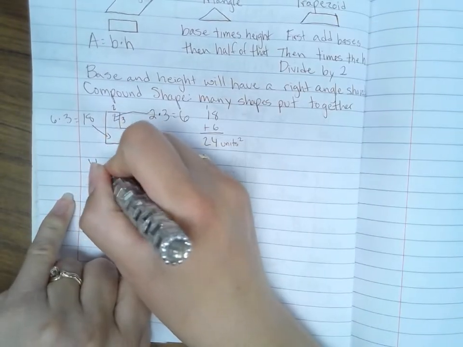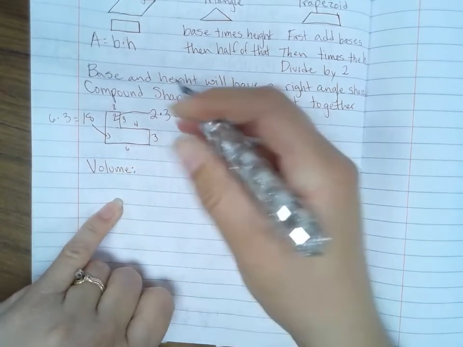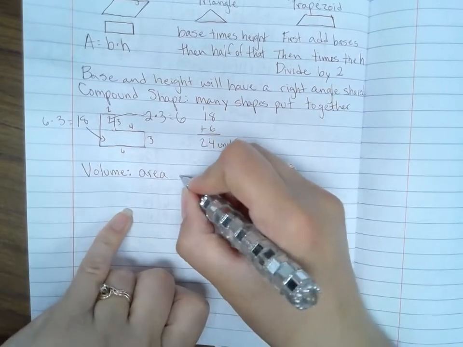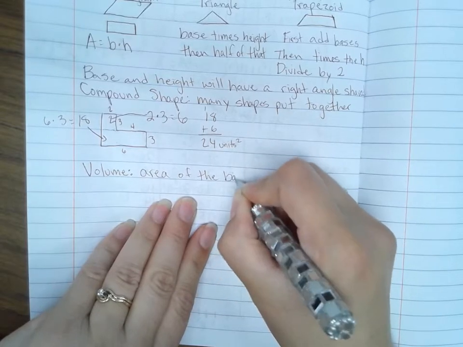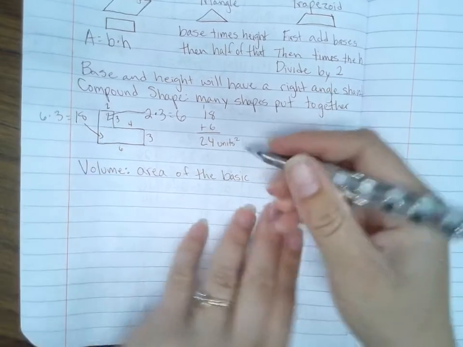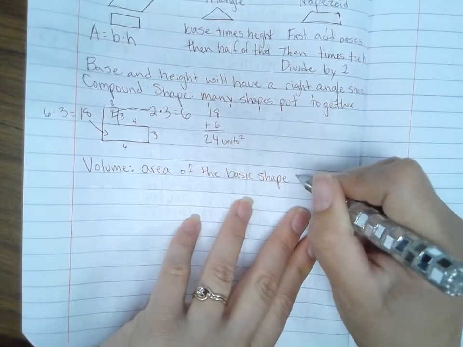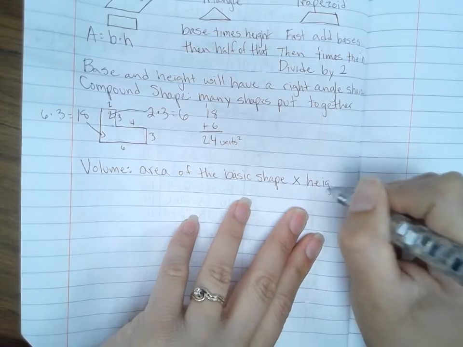Okay, volume is the area of the basic shape times the height from base to base.